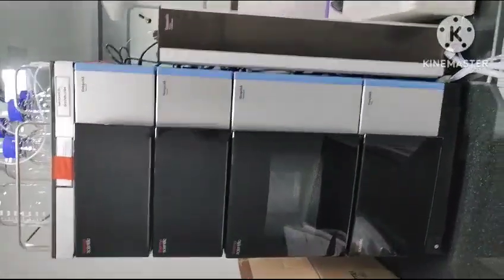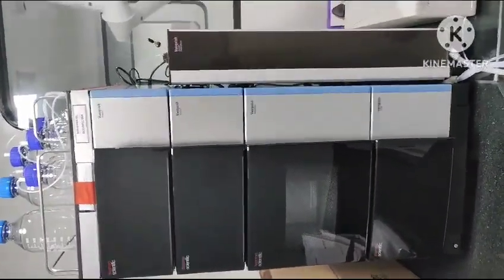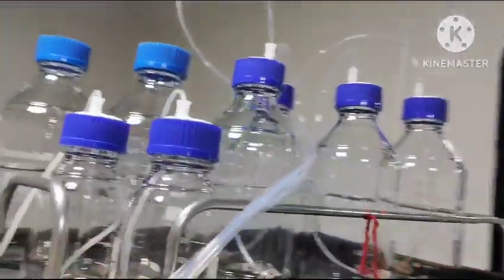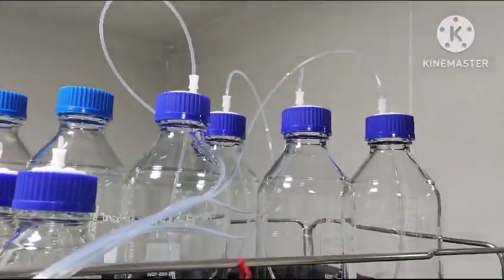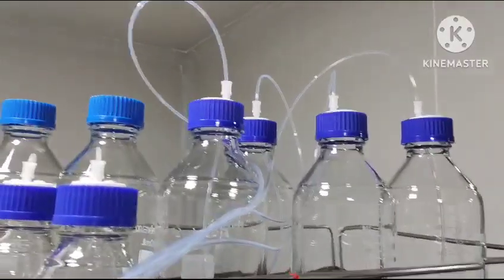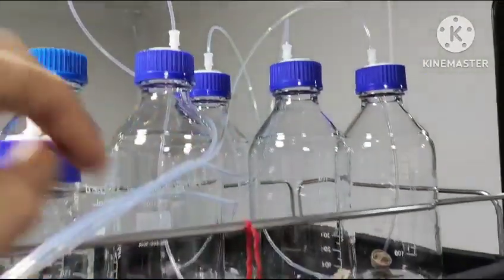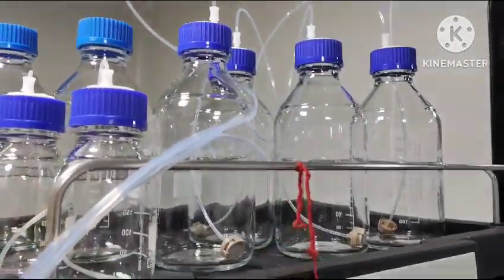This is the HPLC system. This is the reservoir which consists of mobile phase bottles. Here you can easily see A, B, C and D tubes are dipped in the mobile phase bottle.